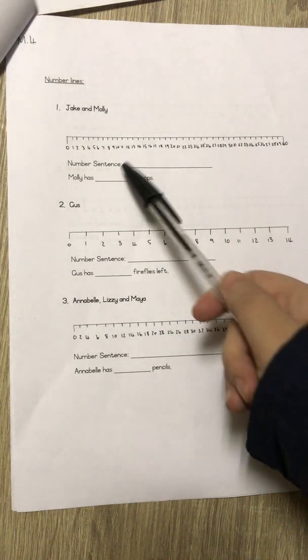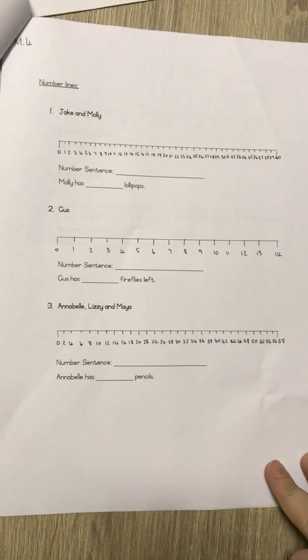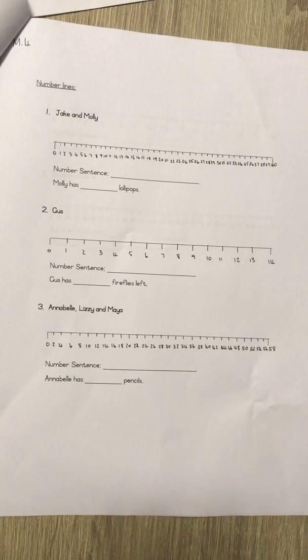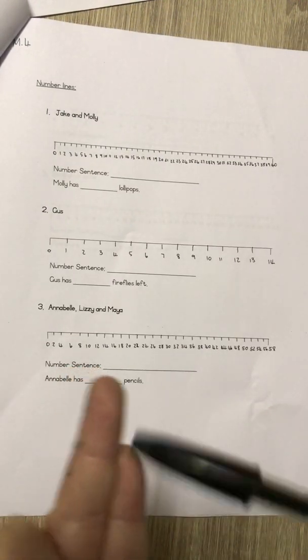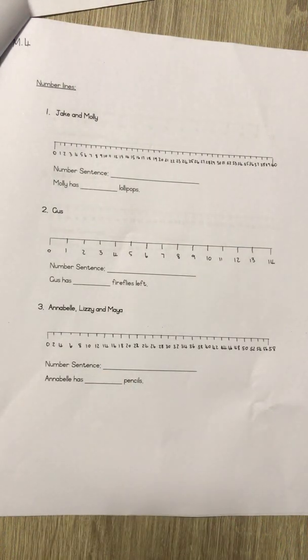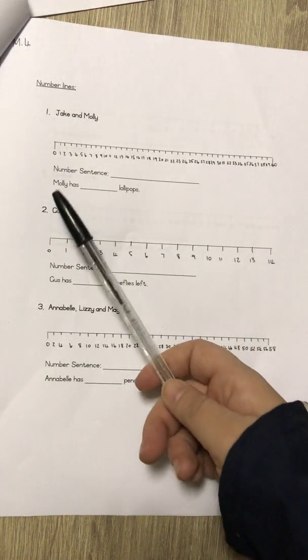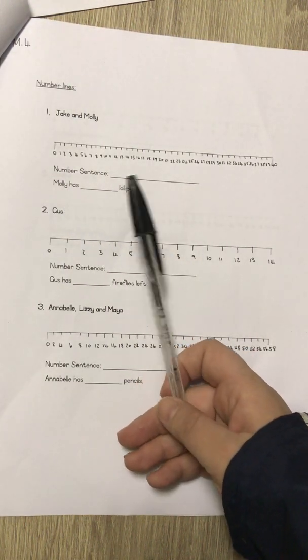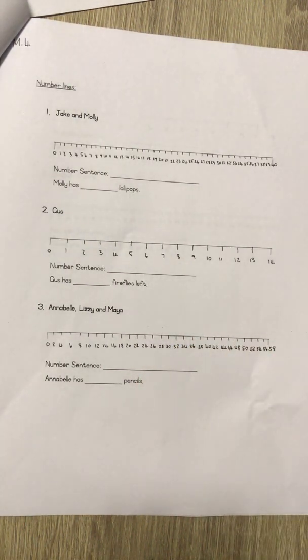Then I want to see the number sentence. In the number sentence, it will have the numbers 24, 13, and whatever number you landed on after the bouncing. You need to show me, is it a plus or is it a minus? And then write the answer for me. Molly has how many lollipops?